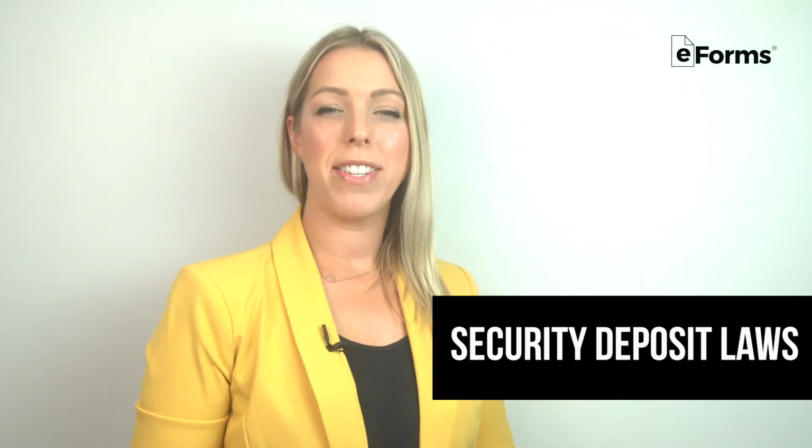Security deposit laws. In South Dakota, the maximum amount landlords can charge for security is 1 month's rent, unless the landlord can prove the tenant poses an added danger to the property. The money must be returned to the tenant within 14 days of terminating the lease, and tenants have the right to request an itemized list of deductions within 45 days of terminating the lease.